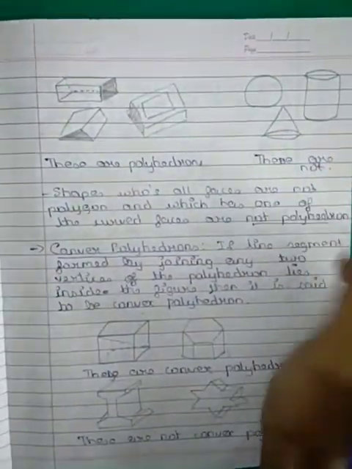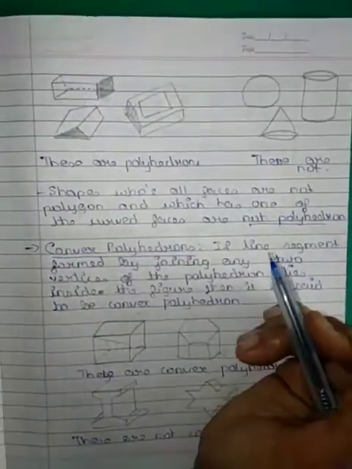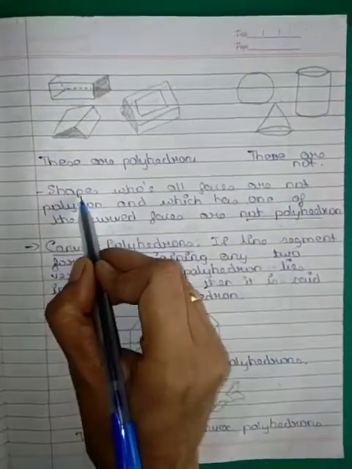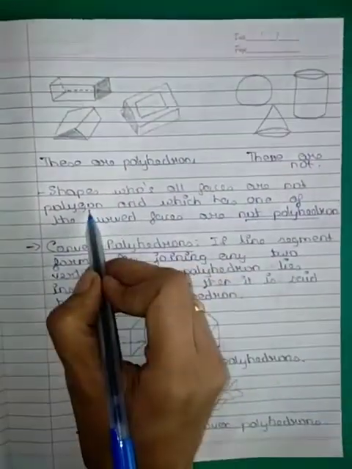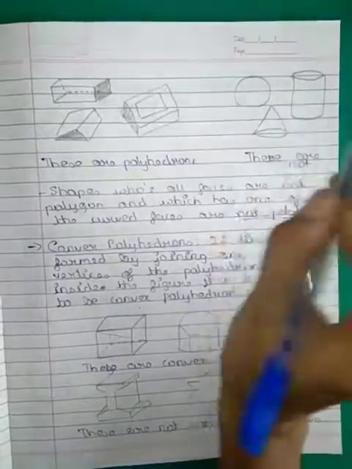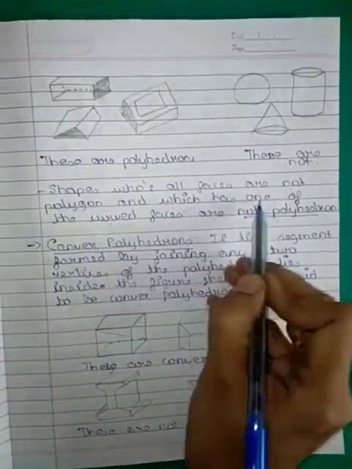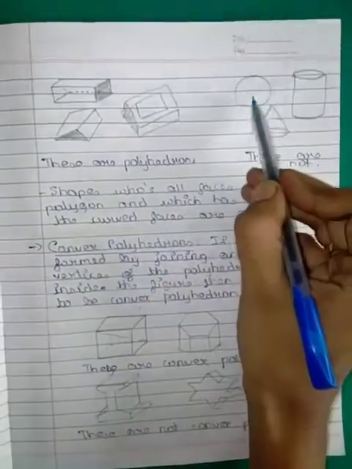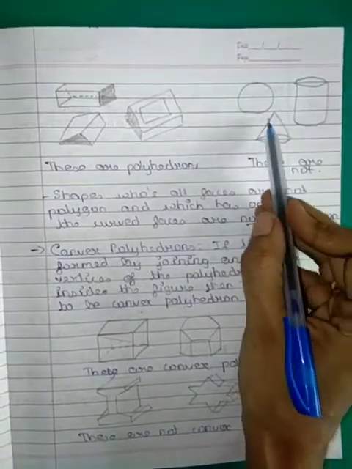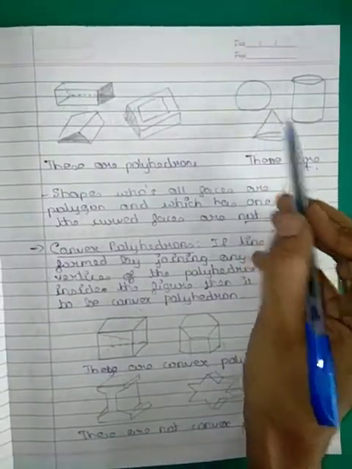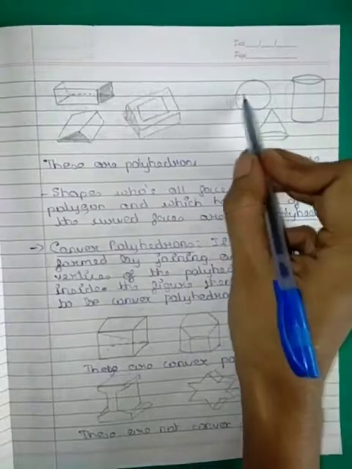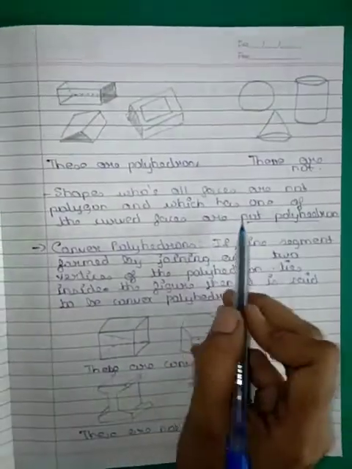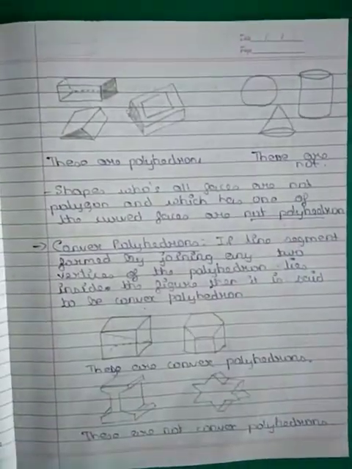And these are examples which are not polyhedrons. Why are these not polyhedrons? Let's see. These are shapes whose faces are not all polygons, and which have one or more curved faces. This is a sphere, a cylinder and a cone. Their lateral surface, one of the faces, will be curved. These are curved. So these are not polyhedrons.